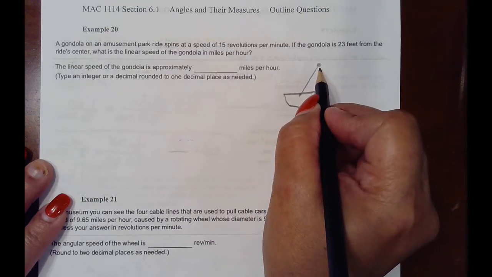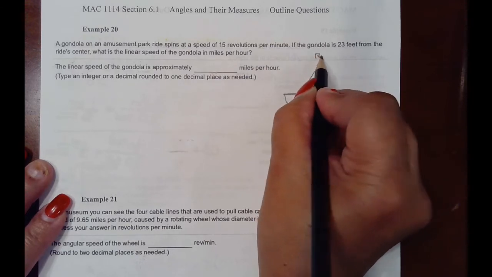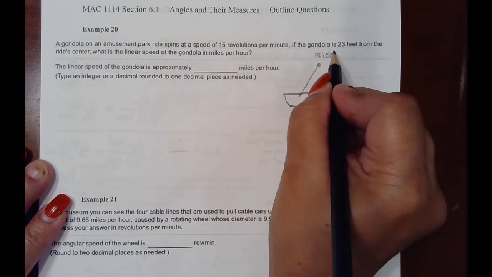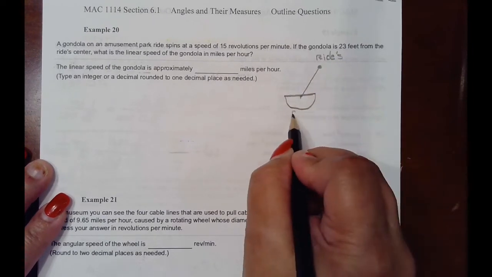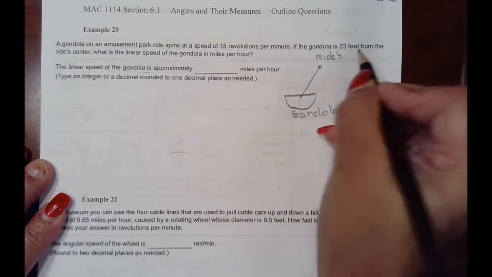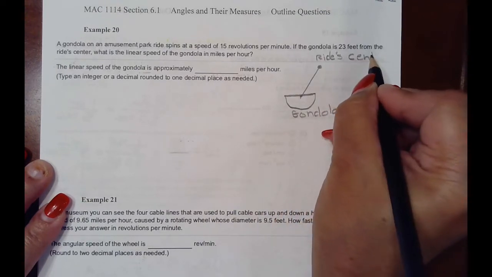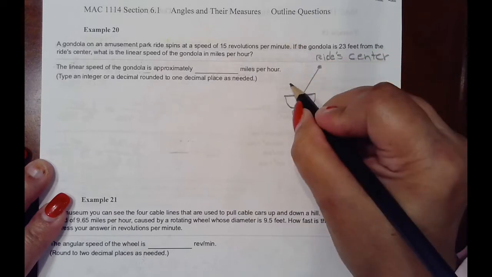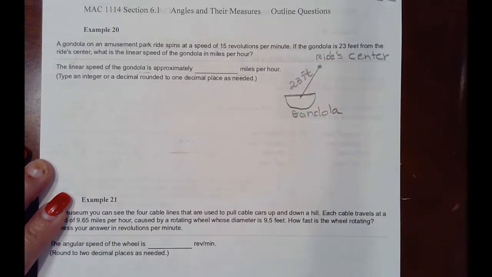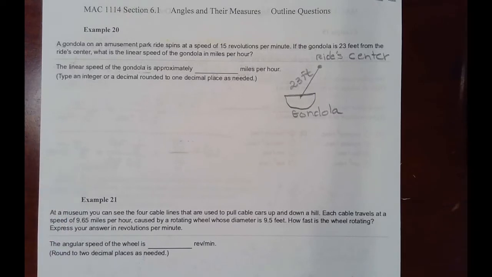It's 23 from the ride's center. So what they're really giving you there is the radius.